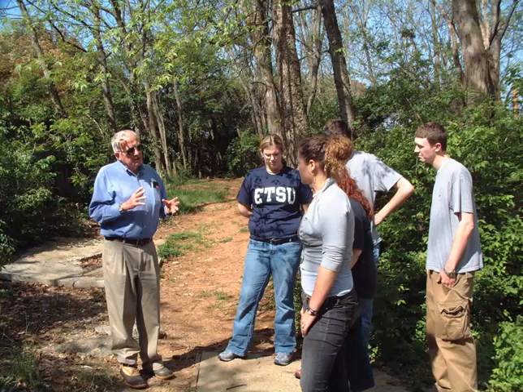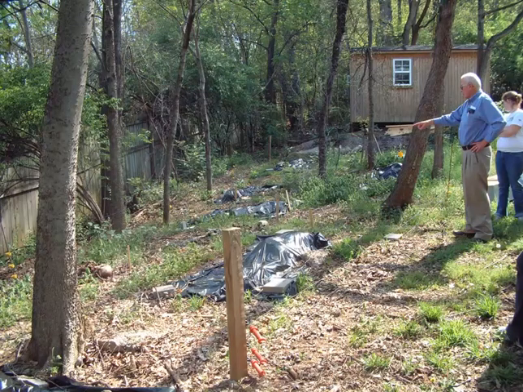Here's another scene at the body farm with Dr. Bass explaining what kinds of research they're conducting there. Next slide. And Dr. Bass is pointing out some of the bodies that they have laying out at the facility there to research the rate of decomposition.